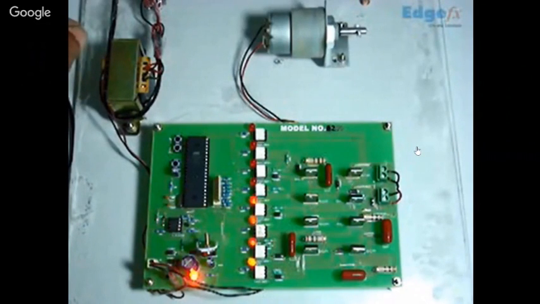This is the same thing. If it is a FACTS device, anything, you use MOSFETs here, so you require an optocoupler. Here a driver is not required because MOSFETs are of very low voltage, so it can be driven directly. But sometimes when you go for a higher rating, driver ICs are also required.